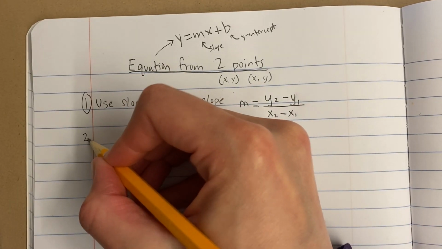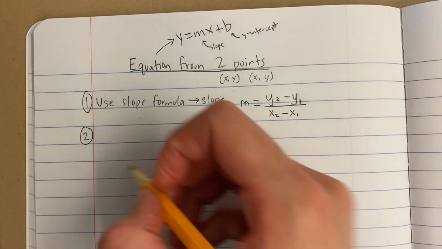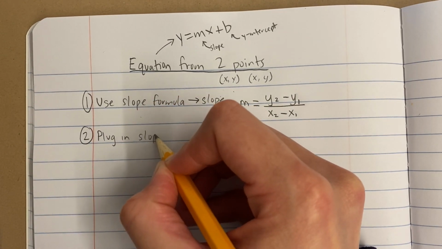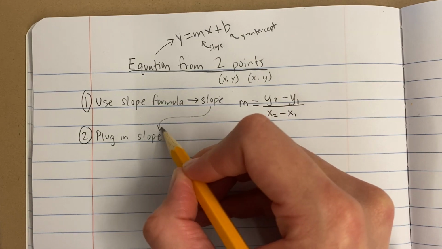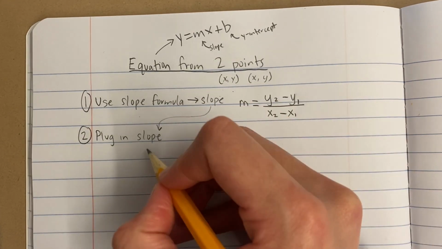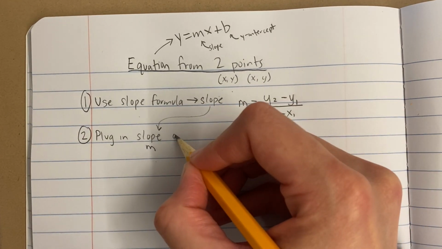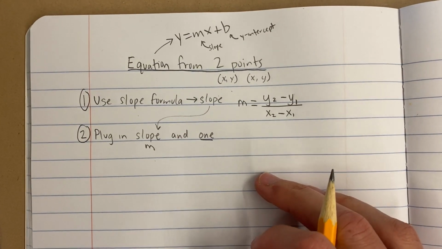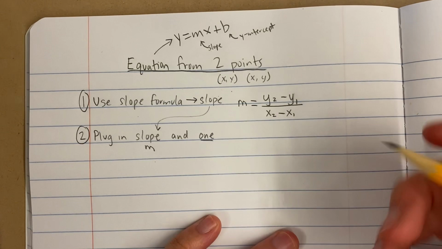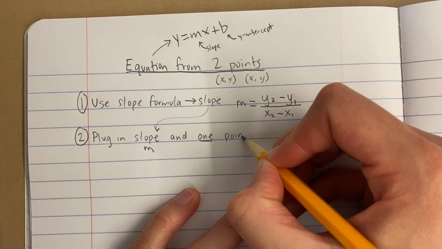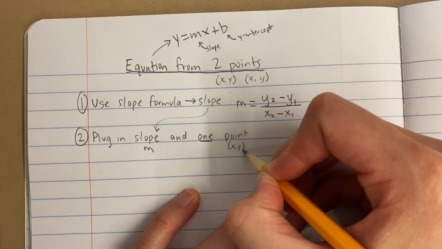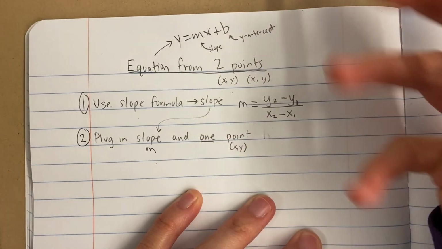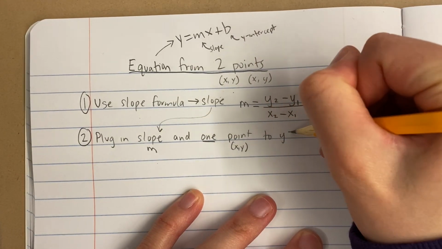Now, once you have the slope, what you're going to do is you're going to plug in the slope, which you just got. Okay, that's your m, right? And you're going to use 1 point. Okay, you actually don't need 2 points here. You're going to be given 2 points, you're going to just choose one. Okay, so one of your points, one of your x, y values, and you're going to plug those in to y equals mx plus b.